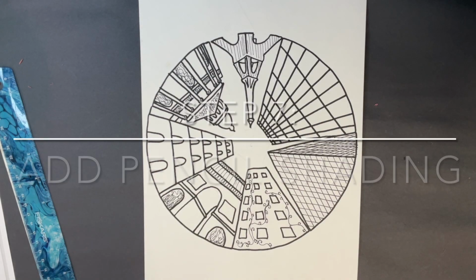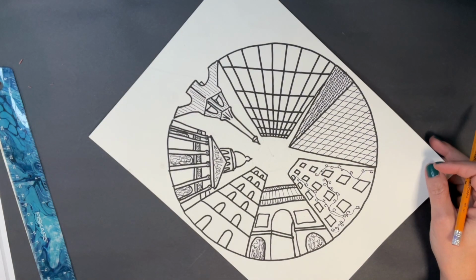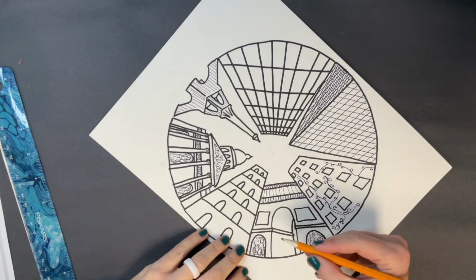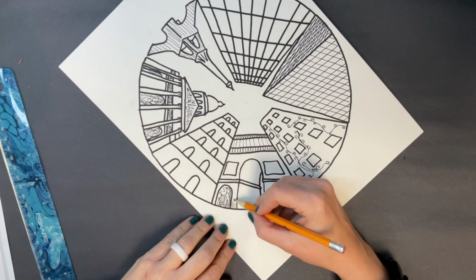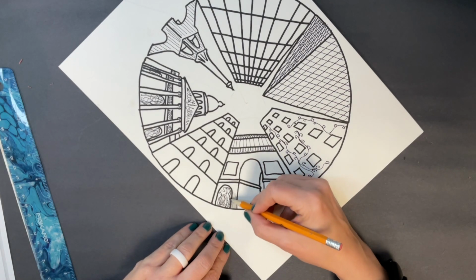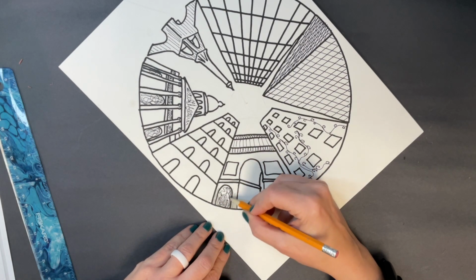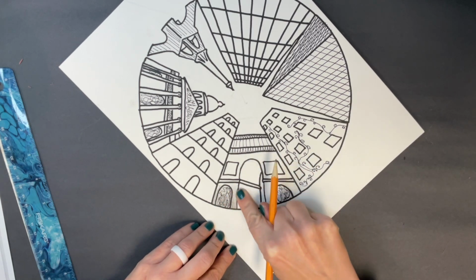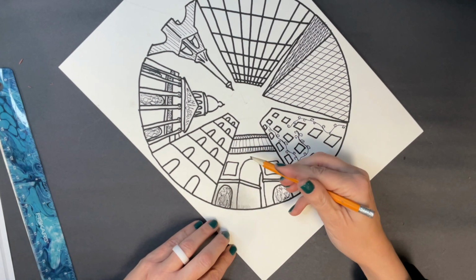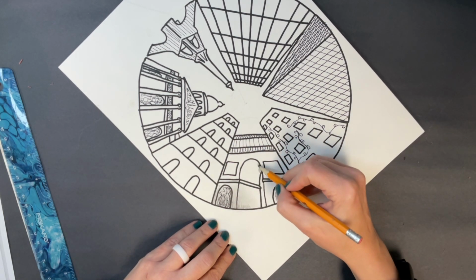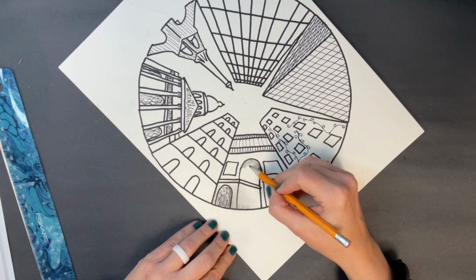We are ready for the last step of this project, to add some pencil shading. When you think about pencil shading this project, I want you to think about what we know from science, that light travels in straight lines. So if a light travels in straight lines, the objects closest to the light are going to be lighter, and the objects furthest away are going to be darker. Also, anything that is not pointed upwards, for example, the bottom of this arch here, would not get any light, so it's going to be very, very dark.